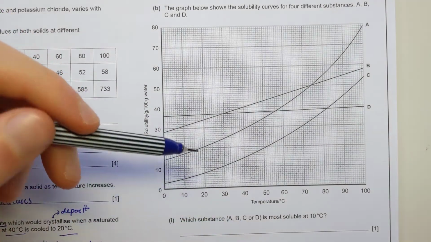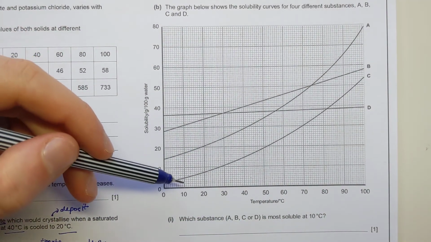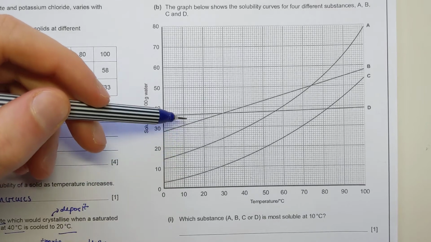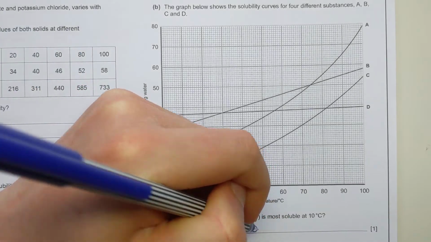So I'm looking along the temperature axis, 10 degrees C. I'm just trying to find the highest line at 10 degrees C. That's this one, so it is just D.